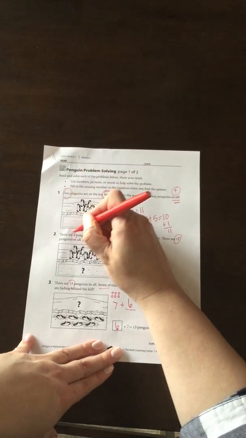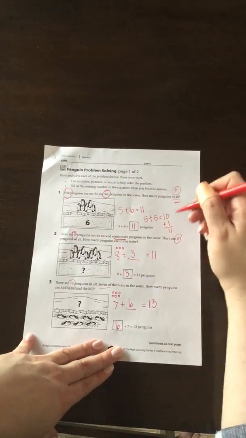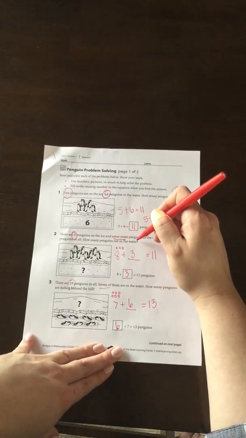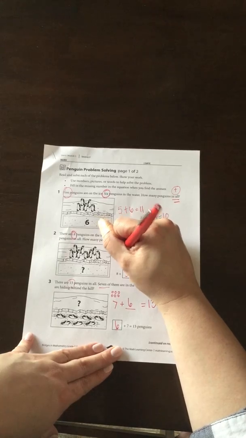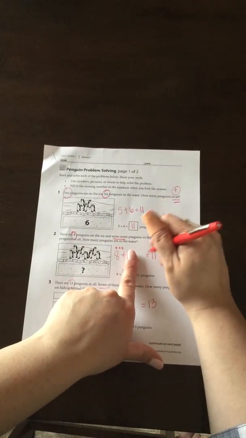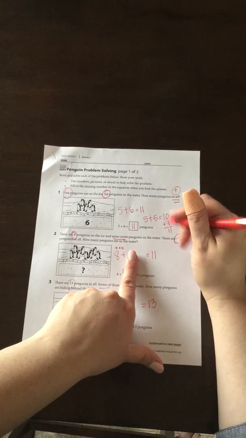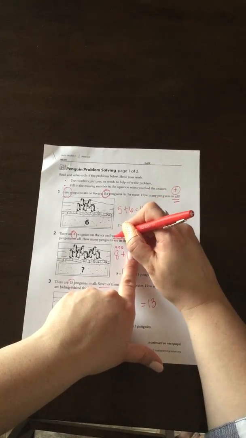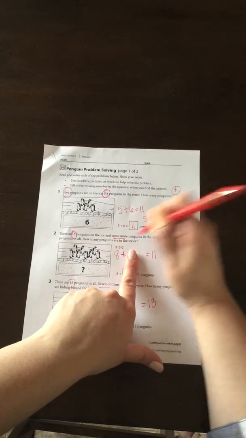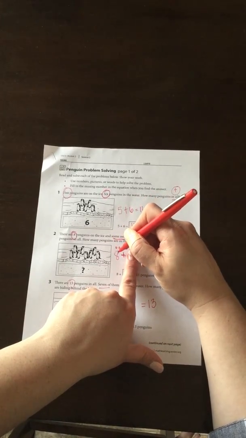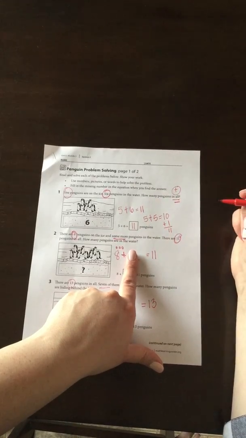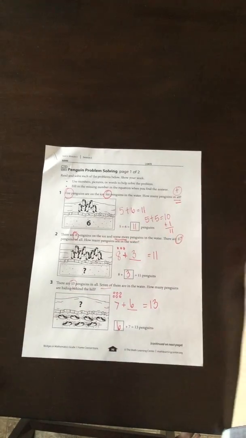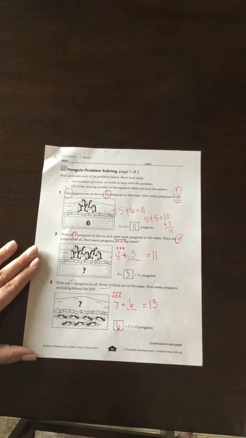Number 2, there are 8 penguins on the ice and some more penguins in the water. There are 11 penguins in all. How many penguins are in the water? So we know that there are 8 penguins on the ice, and there's 11 penguins total. So we have to figure out how many penguins are in the water. These words, some more, tell us that we're going to be adding. So we're going to count on from 8 until we get to 11 and figure out how many we added. So we have 8, 9, 10, 11. So we added 3. 8 plus 3 equals 11.